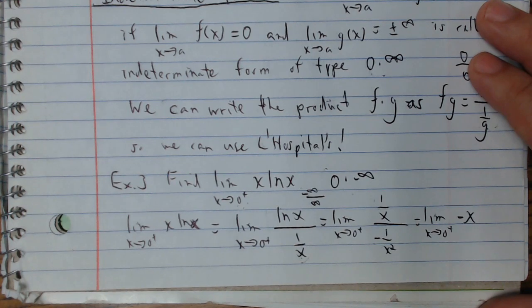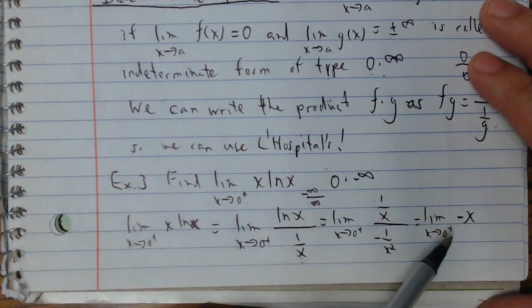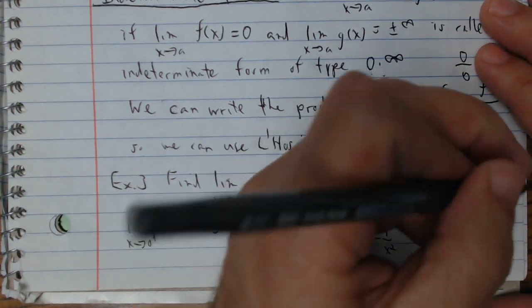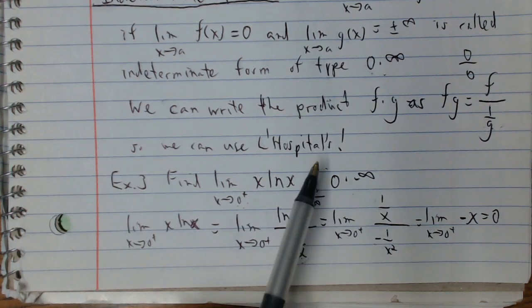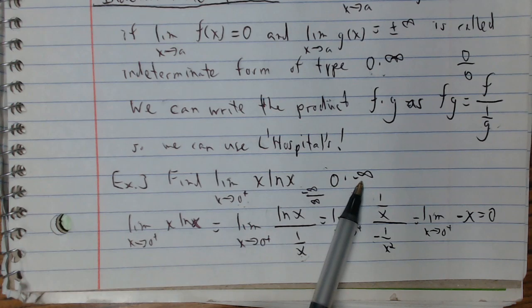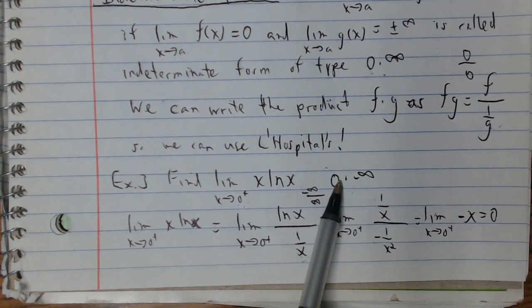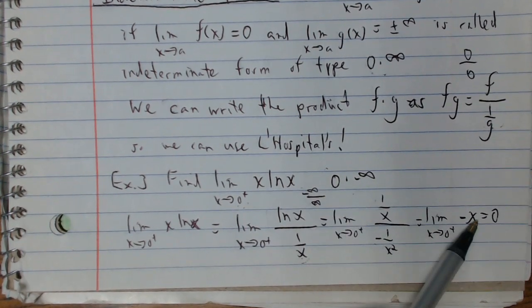As x approaches 0, negative x goes to 0. So this guy approached 0 quicker than that guy approached negative infinity, which ended up giving me a 0.